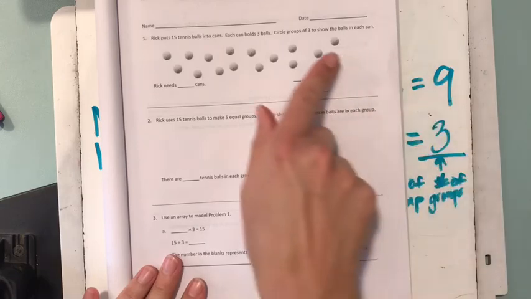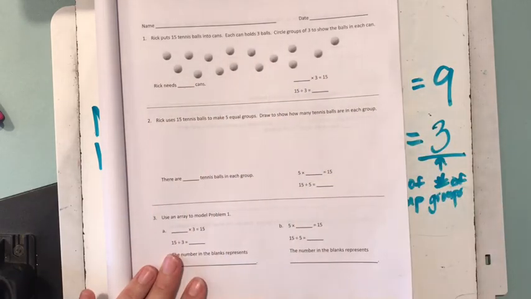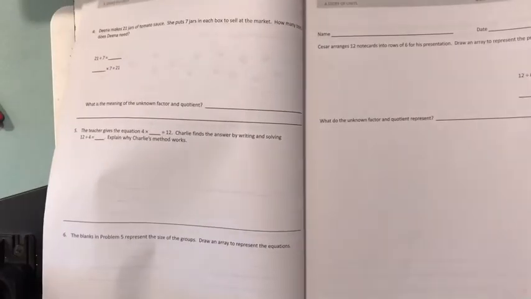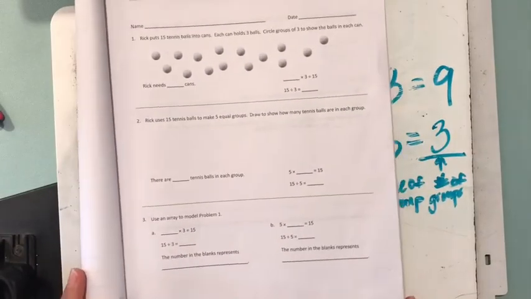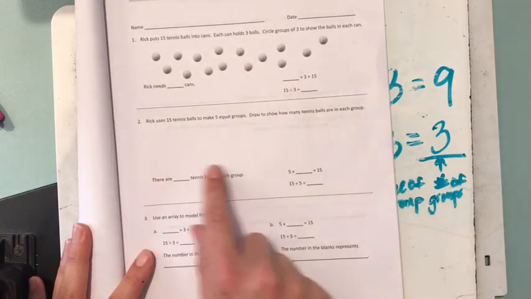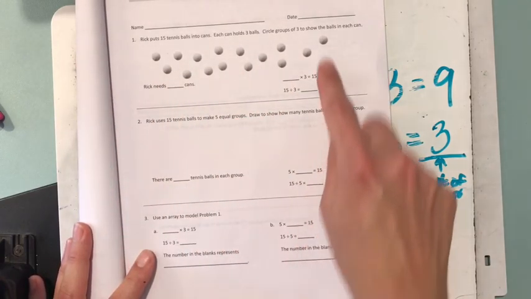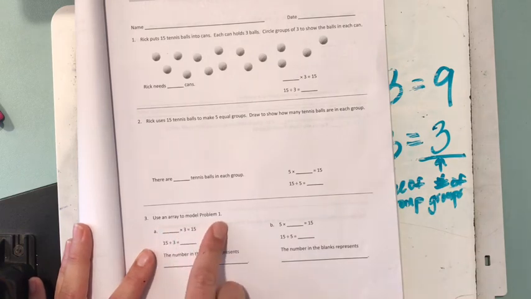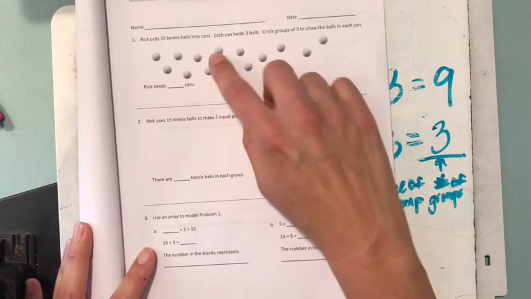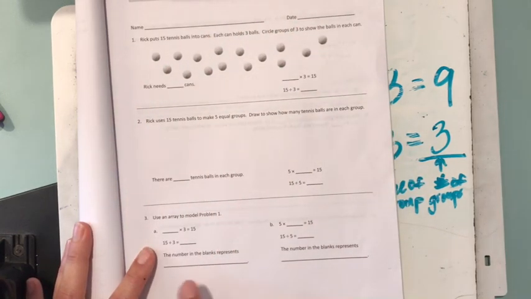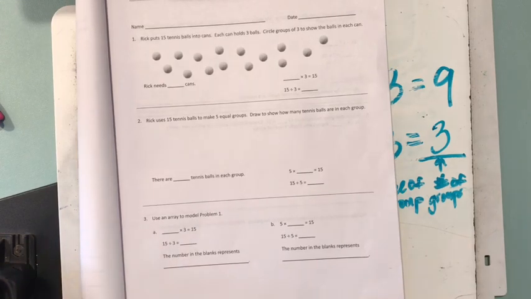Okay, so you guys will be doing page 37 and page 38. What I want you to remember on page 37 is you're going to do problem 1 and 2, okay? They're similar, but this one says use an array to model problem 1. So you need to go back up to problem 1, look at what you did here to solve problem 3, okay? All right, good luck on your problem set.